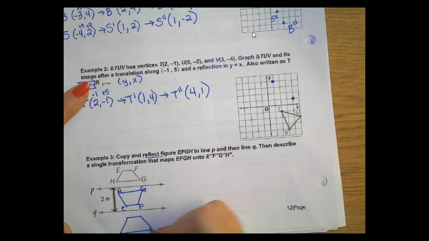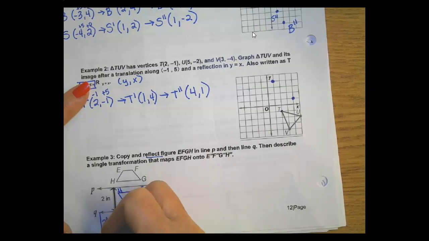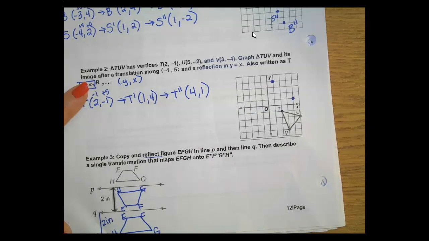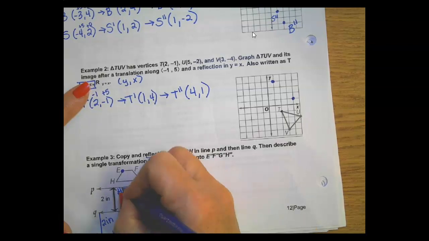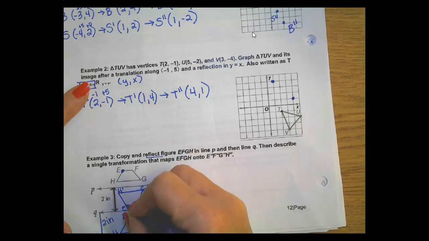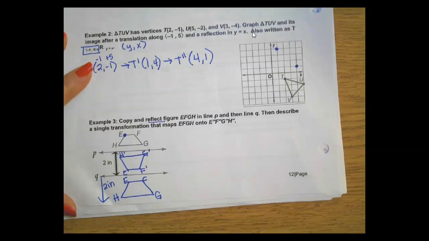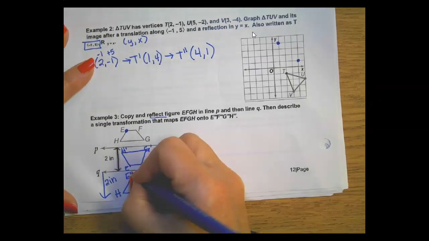And we're going to talk about that tomorrow. So here's G, here's F, here's E, here's H. And since this is 2 inches, this is also going to be 2 inches. So we actually, from E to E double prime, that's what it's saying. Maybe I should have made these all prime. These would all be double primes.